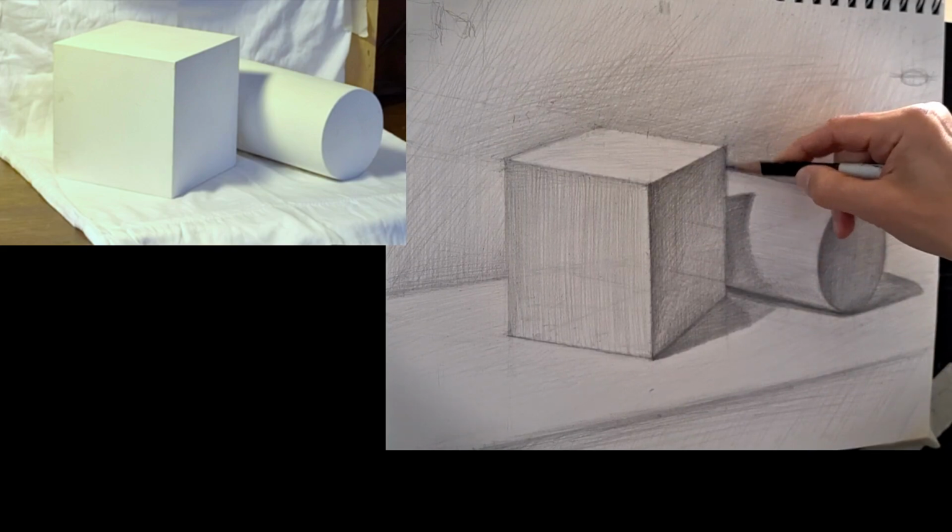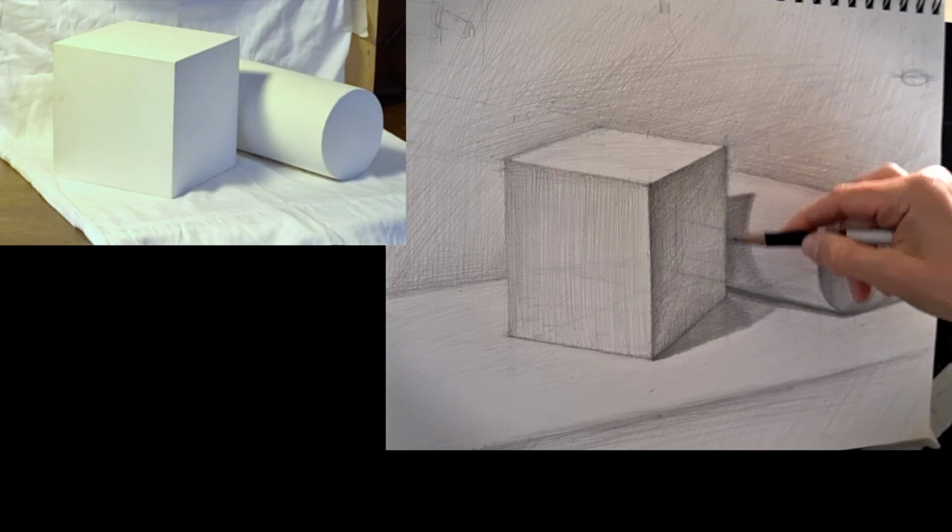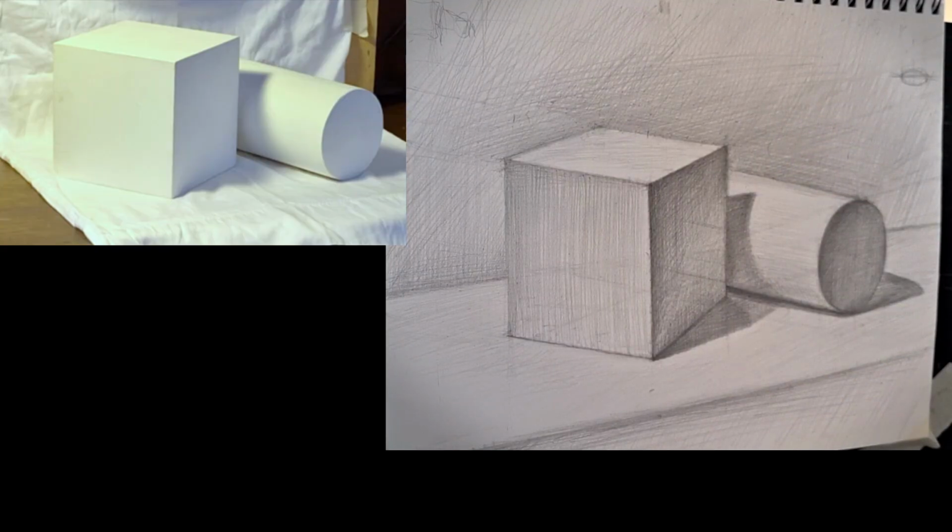And obviously this needs to be looking a bit sharper, not as vague.